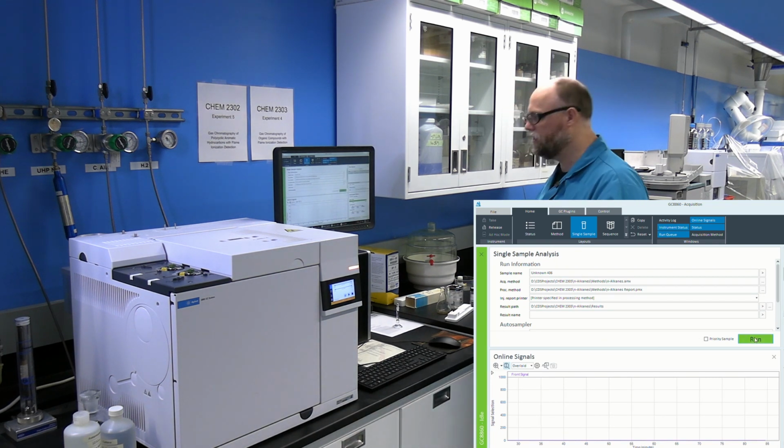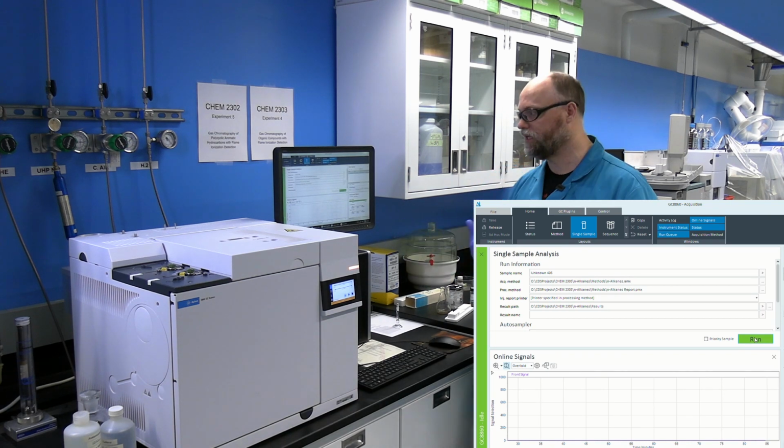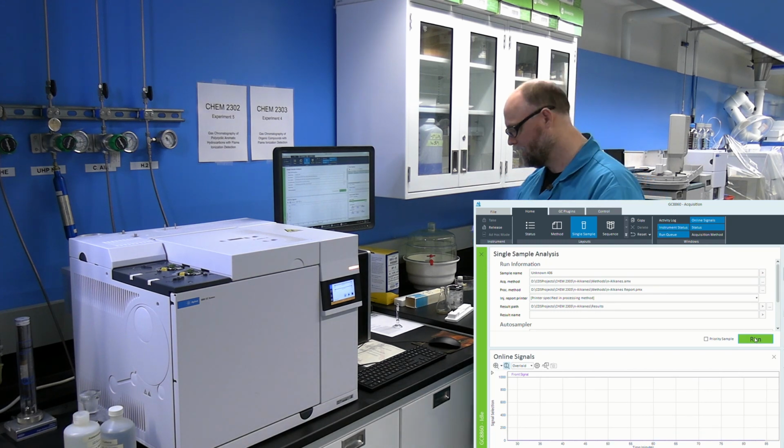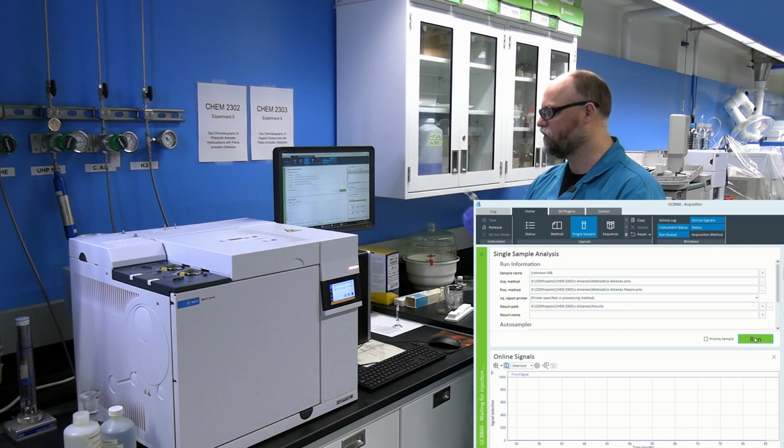While the computer goes through the process of getting the acquisition starting, communicating with the GC, and getting ready to go, you can go ahead and load your syringe with 1 to 2 microliters. The particular experiment that you're running will indicate which volume you are to use, and you can go ahead and do that. Get your syringe loaded.